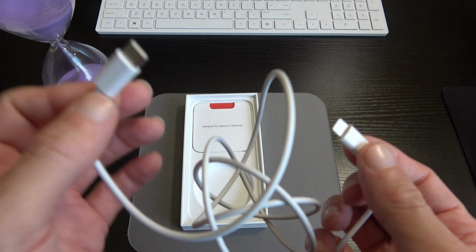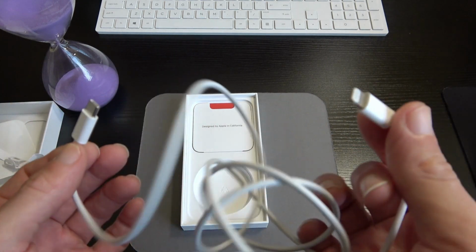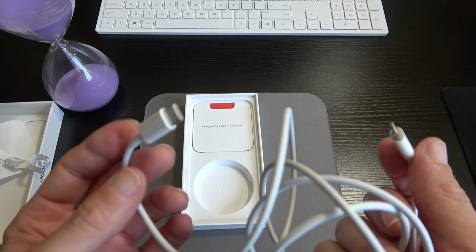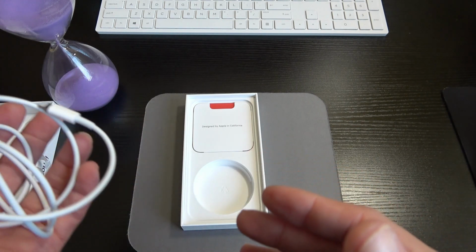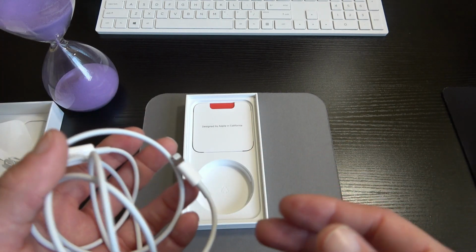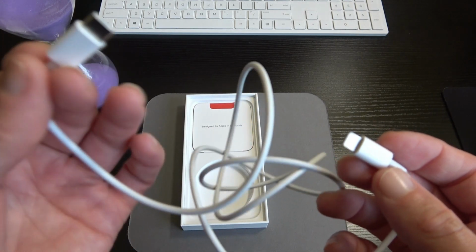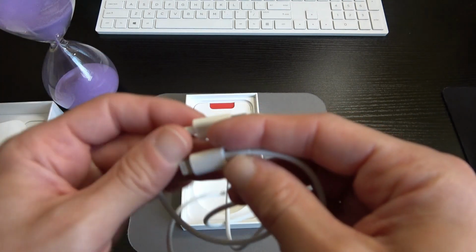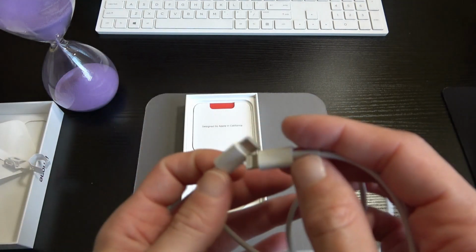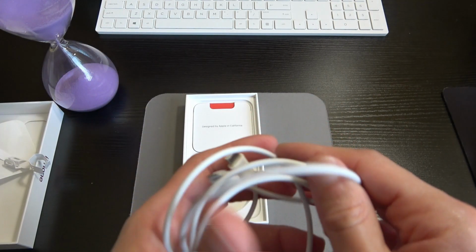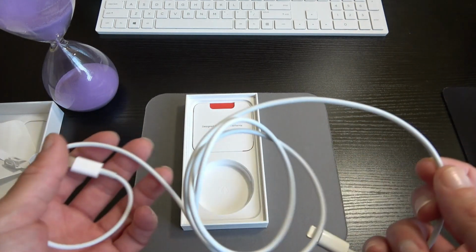So if you don't have a Type-C power brick to plug this into to charge your phone, you guessed it, you got to run down to your local Best Buy or whatever carrier you bought this from, or to your local Apple store, and buy the wall adapter, unless you just have other ones laying around from, say, your iPad or previous iPhones or whatever.